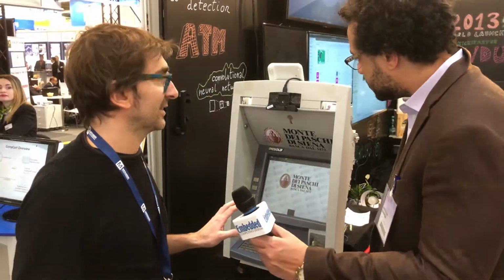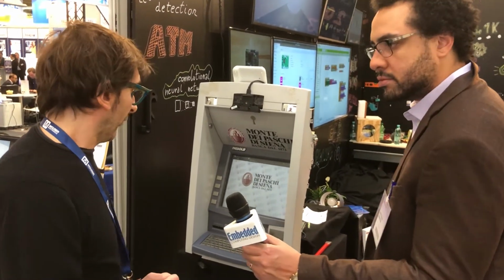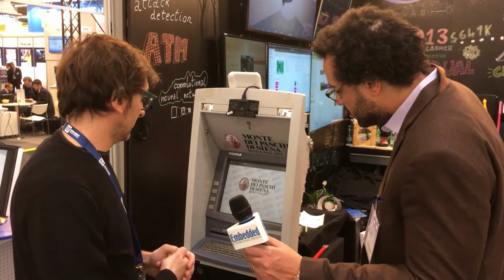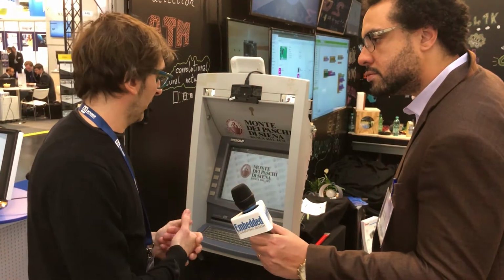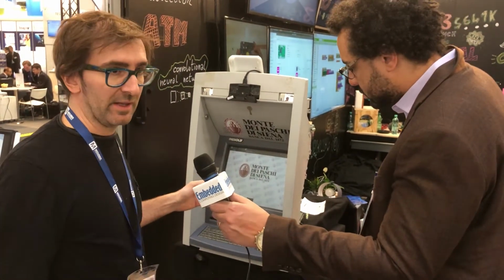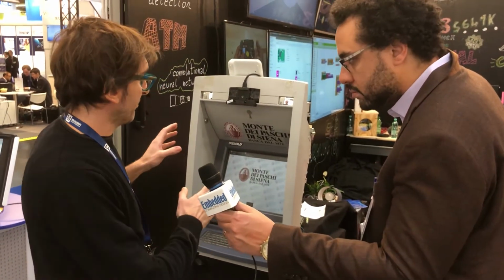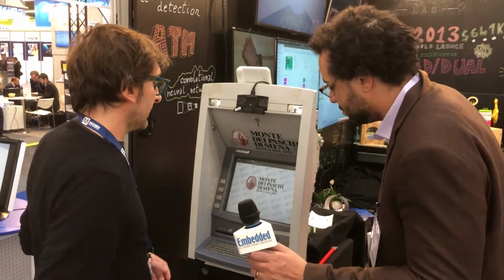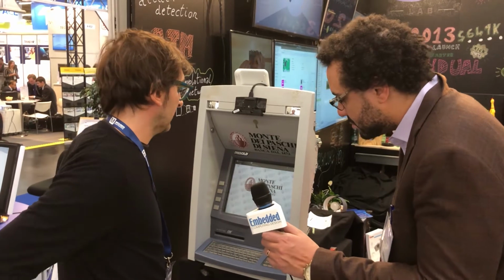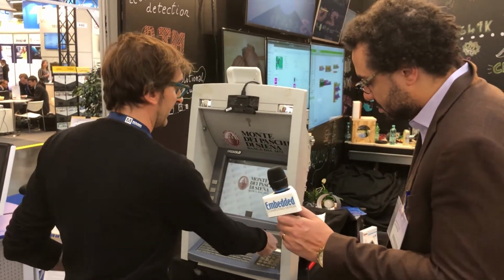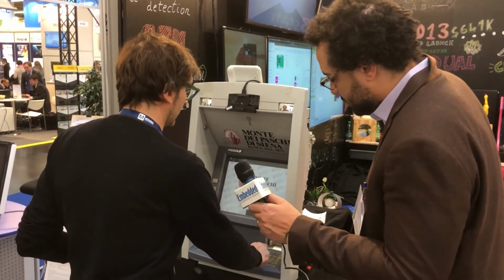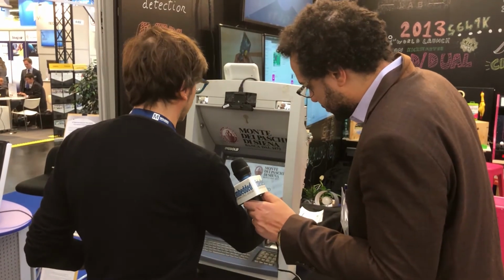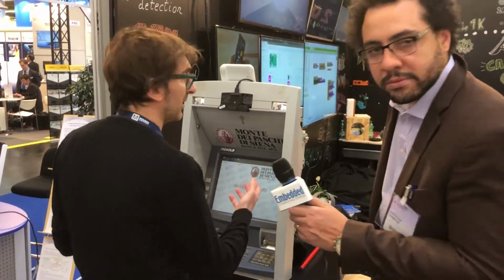Okay, as you can see, this is an ATM. For this kind of application, we collaborated with a bank to design an early detection attack system. A person arrives here, puts in the card, inserts the code, selects the amount and so on.